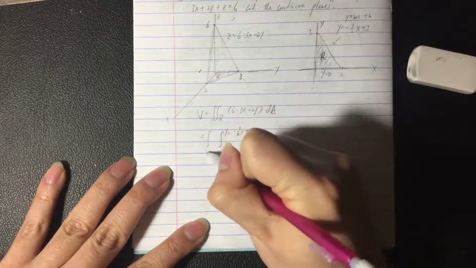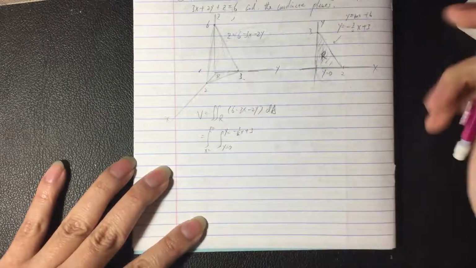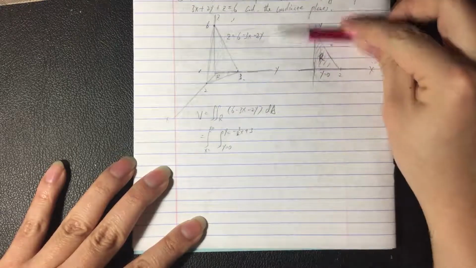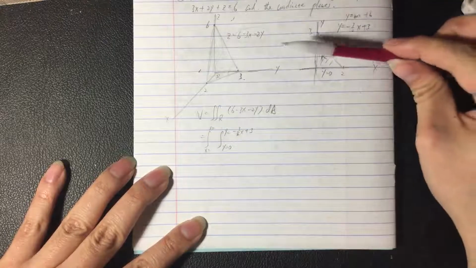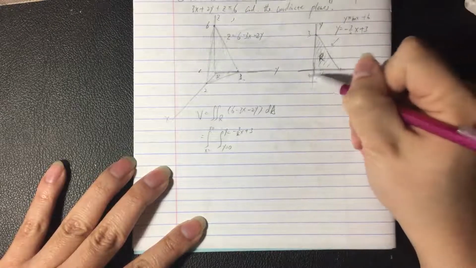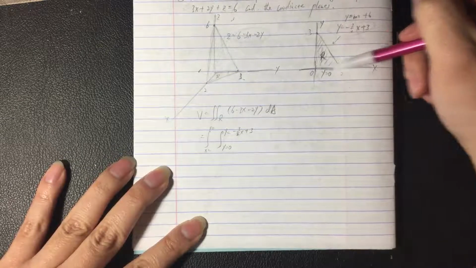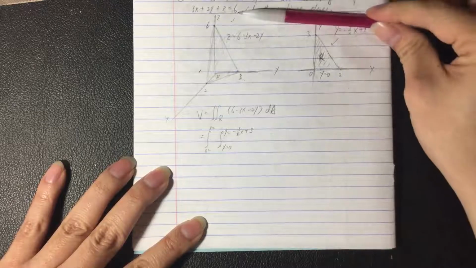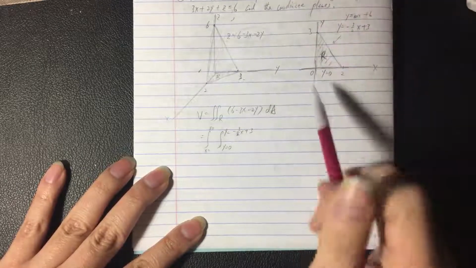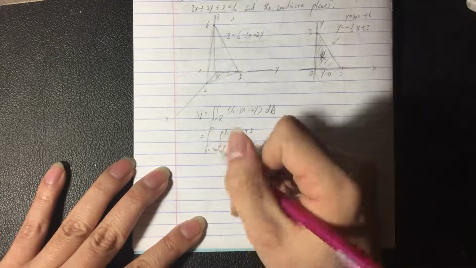How do we find a bound for x? If I push the entire graph down to the x-axis, if I try to find a projection in the x-axis, this point goes to 0. This entire line segment goes to the region between 0 and 2. So if I push everything down to the x-axis, I have a line segment from 0 to 2. So x is from 0 to 2.